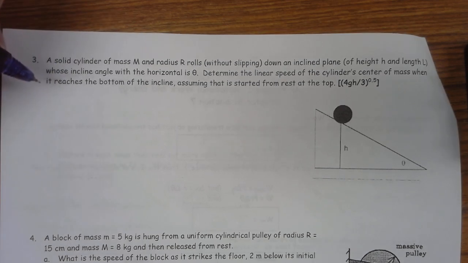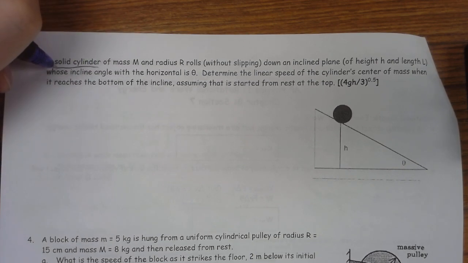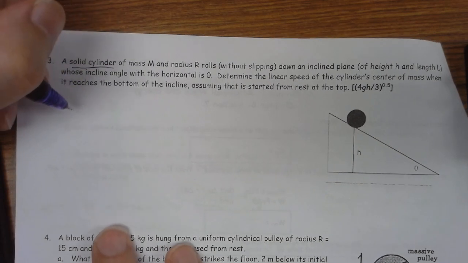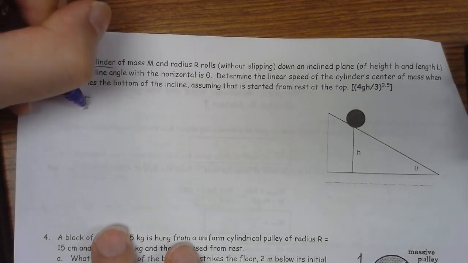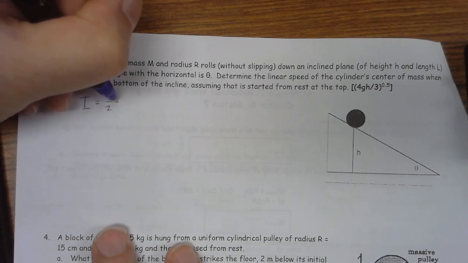So we're starting with mass M, radius R. We're rolling without slipping. Did they tell us what kind of shape we have? Yes, a cylinder, so I equals 1/2 MR squared.